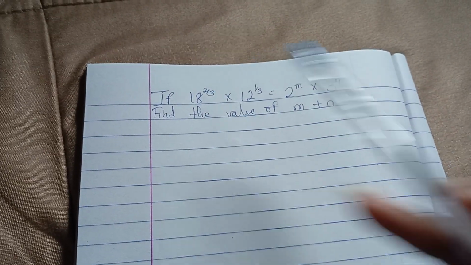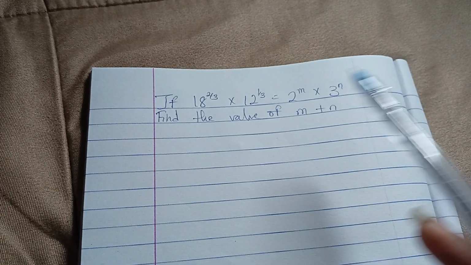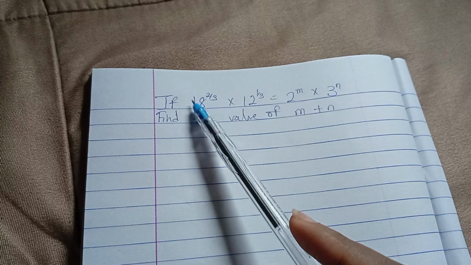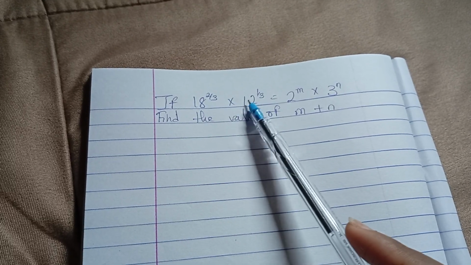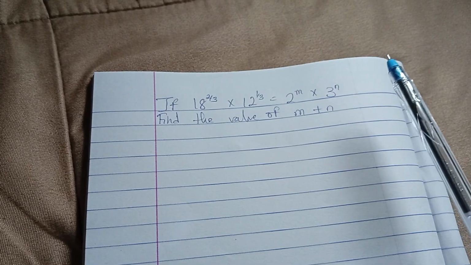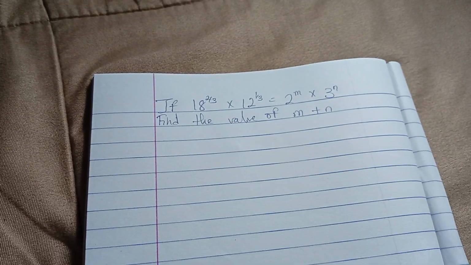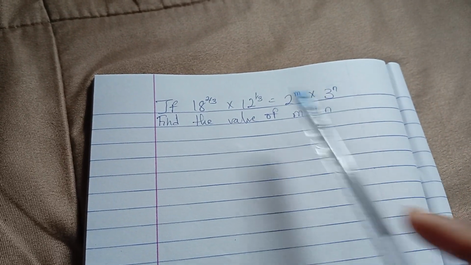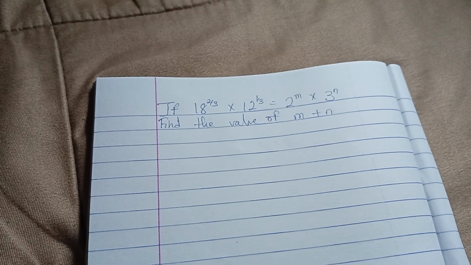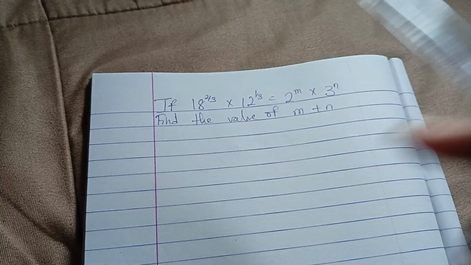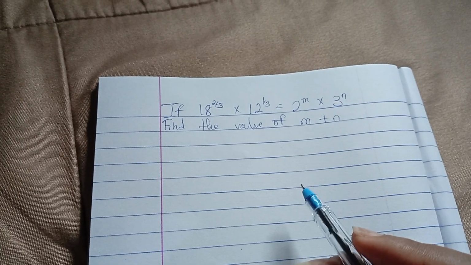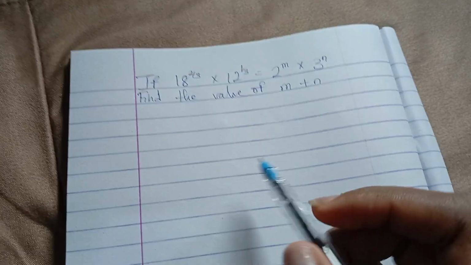Now, when most students see this, they already know the law of indices, that 18 raised to the power 2 over 3 will now be the cube root of 18 squared times the cube root of 12 equals 2 raised to the power m times 3 raised to the power n. But if you try that, you won't get the answer. You know that the cube root of 18 will give you a decimal, 2 point something. So addressing it from that angle is not the best thing. What I would advise any student in this situation to do is this.